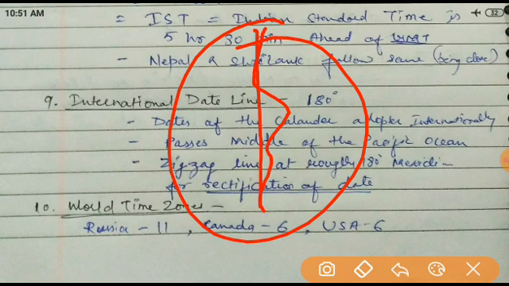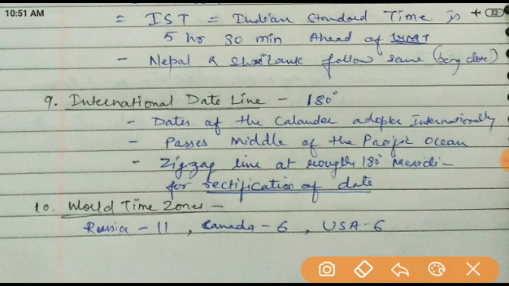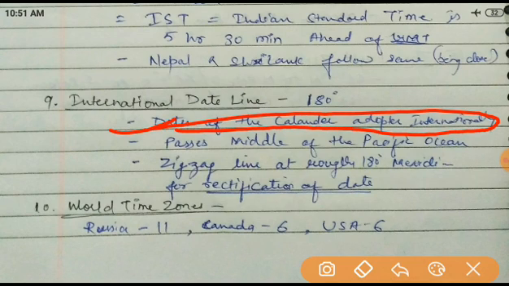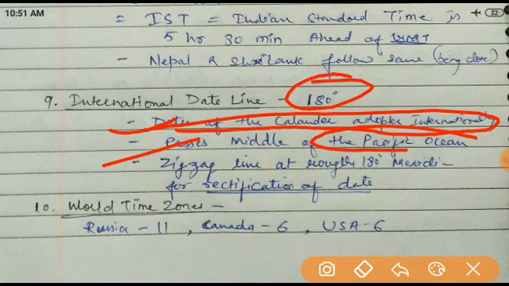It is zigzag. Why is it zigzag? Because some countries have a particular extent, so the date is changing in that particular country. That's why they are bending it according to their country. So this is the international date line, the dates of the calendar adopted internationally. It is located on the 180 degree, passes through the middle of the Pacific Ocean, and it is a zigzag line at roughly the 180 degree meridian.